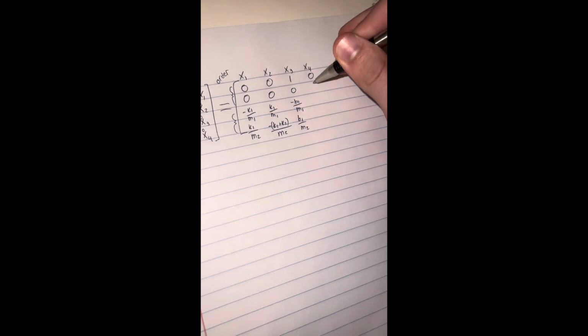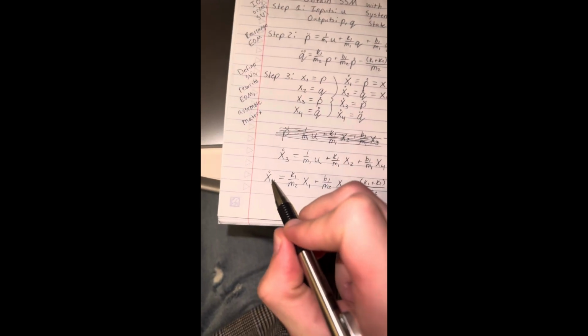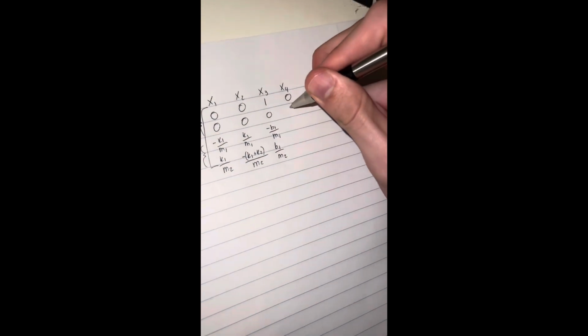What's the order of x4 in the second equation? We go to our second equation. Do we see x4 dot anywhere in here? We do. We see x1 dot. So x4, the order of it in that second equation must be 1.